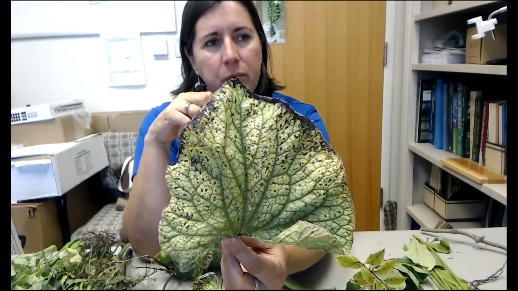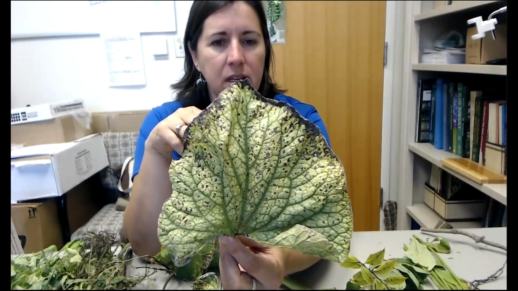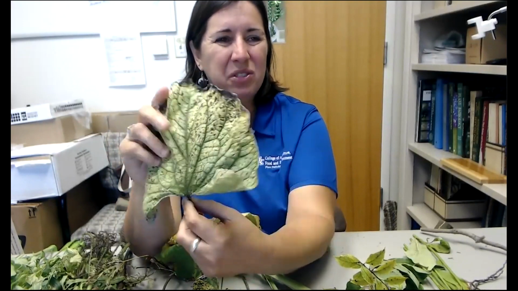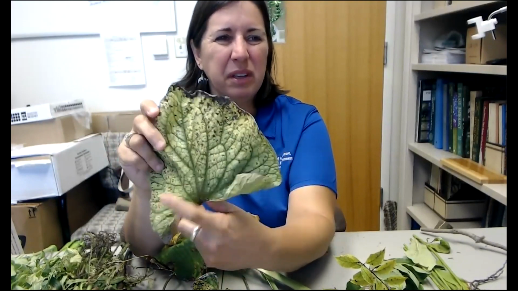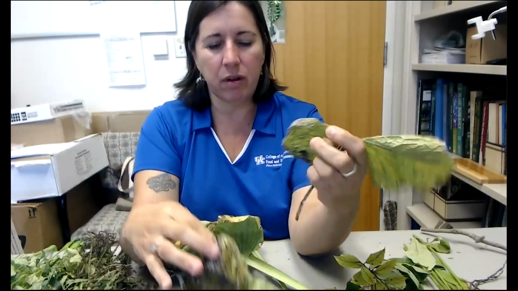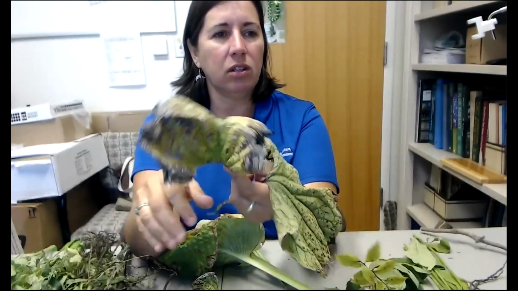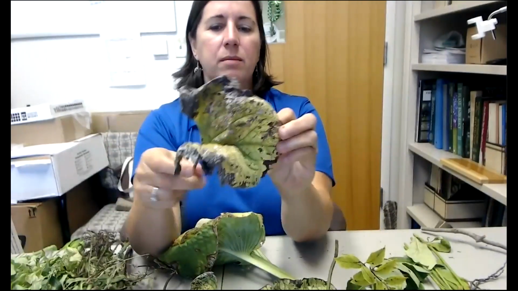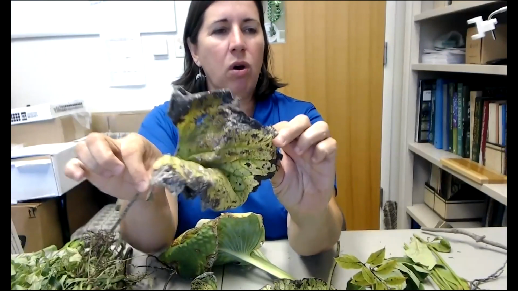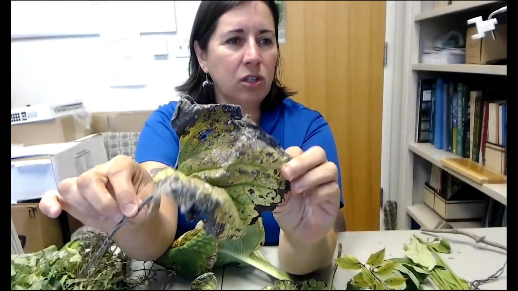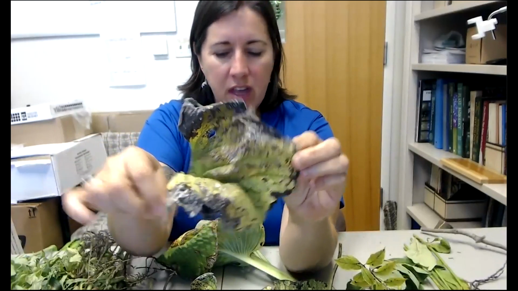If it was bacterial though, there would be water soaking and you could stream it. But this is very dry. It's really crispy. I don't know if you can hear it. It's really having a rough time. But just take a look at this poor leaf. Just take a look at what's going on. You've got some whitening. That's the cuticle that's flaking off.